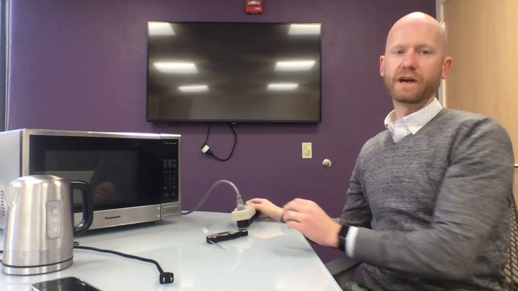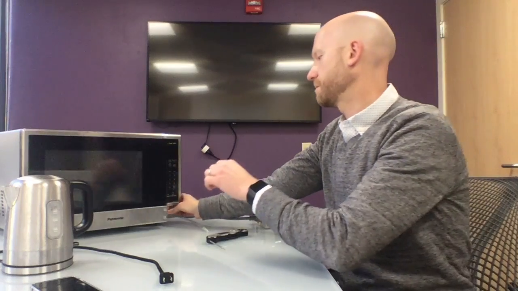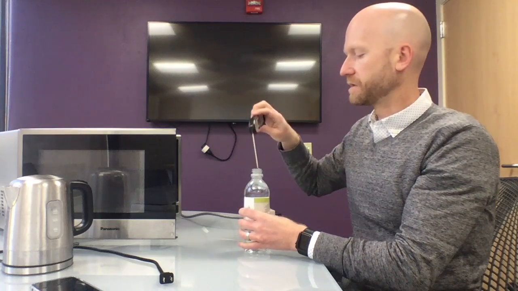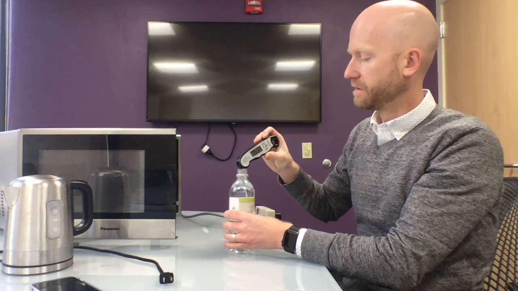All right, so I'm going to jot in my spreadsheet that it was 1,500 watts being used. I'm going to take the bottle of water out, and then measure the temperature increase after being heated for 1 minute.